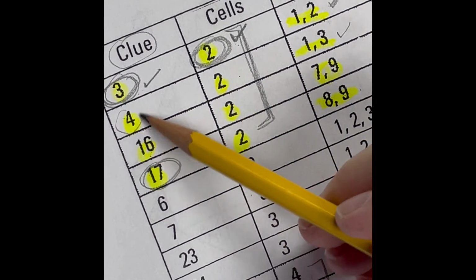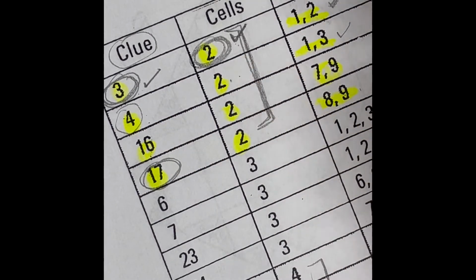Likewise, if the clue was 4 and you had 2 cells, the only way to do it is with 1 and 3, because you can't do 4 plus 0, because that would require a 0, and you can't do 2 plus 2, because you'd be repeating the 2.